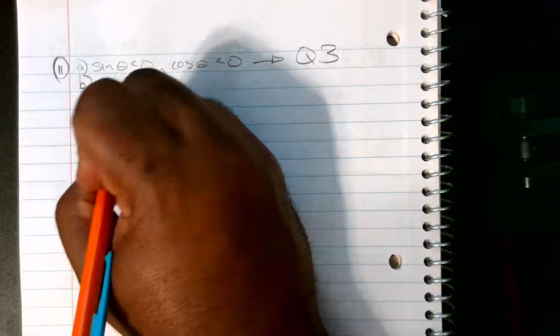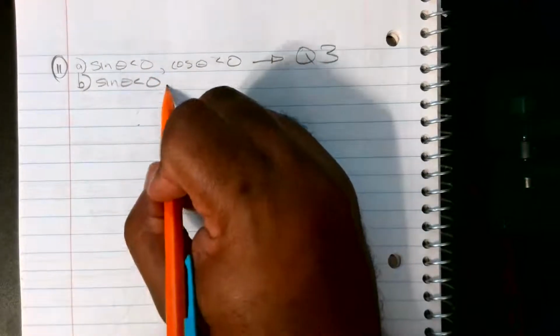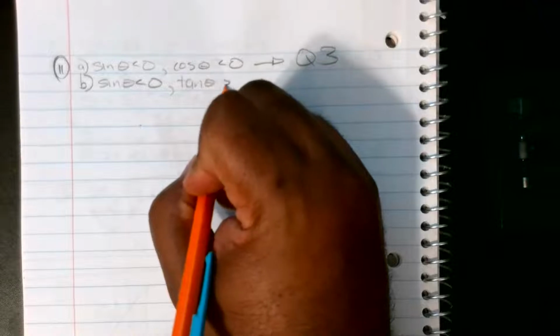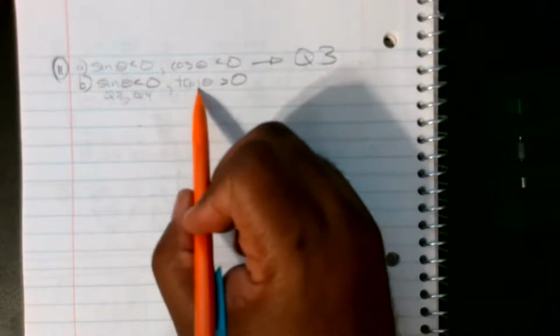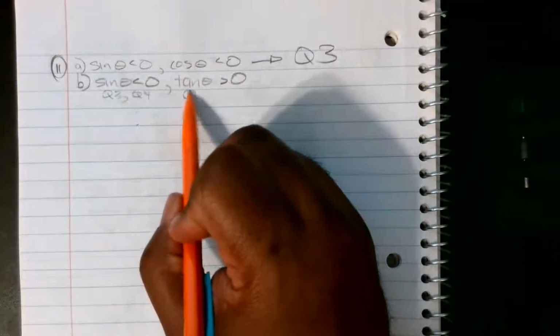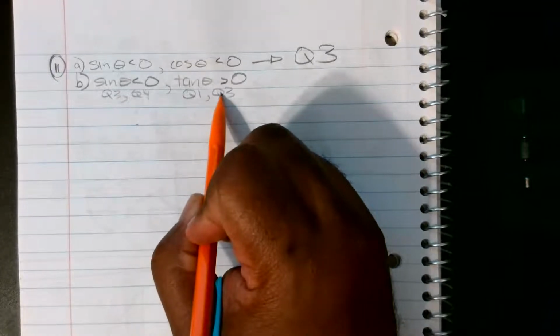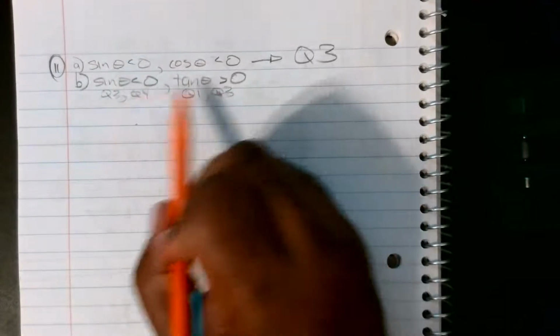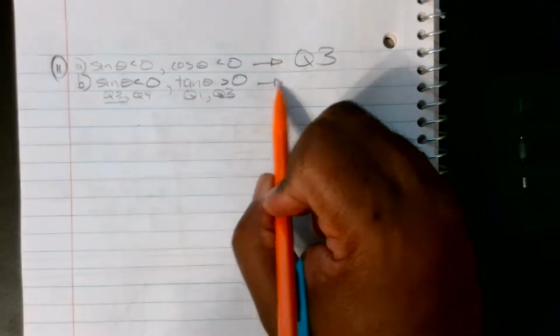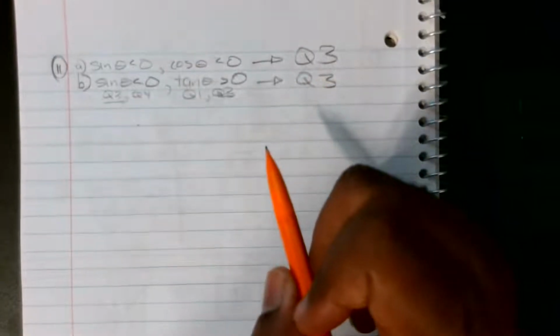All right. For the second one, sine is less than 0. Tangent theta is greater than 0. All right. So sine is less than 0 in quadrant 3 and quadrant 4. That's beneath the x-axis. Tangent greater than 0 is positive in quadrant 1 and quadrant 3, when x and y are both positive, and x and y are both negative. The only overlap is quadrant 3. All right, so that answers that question.